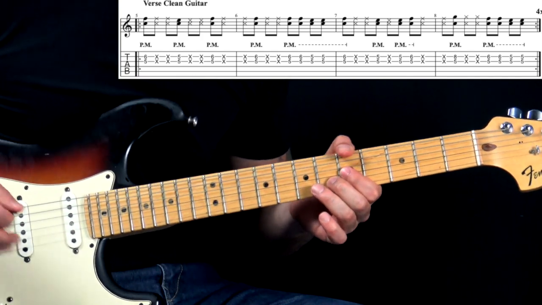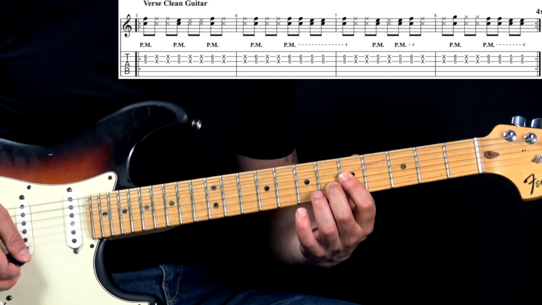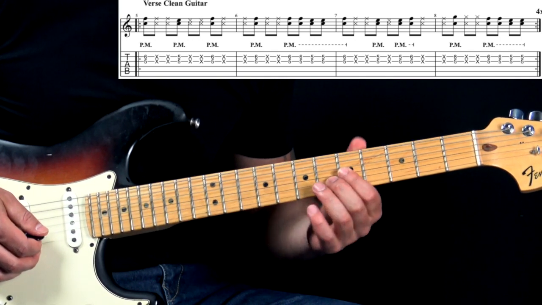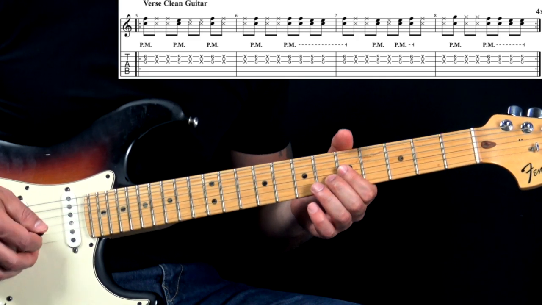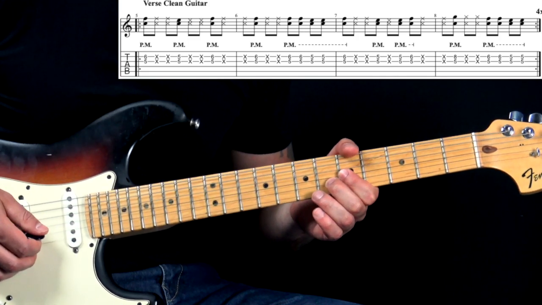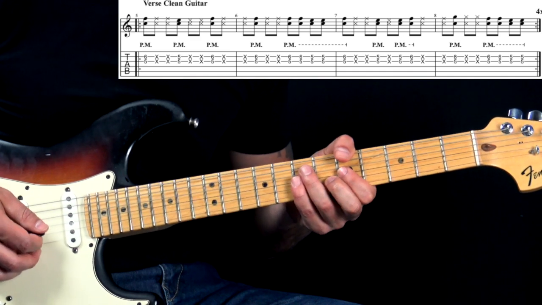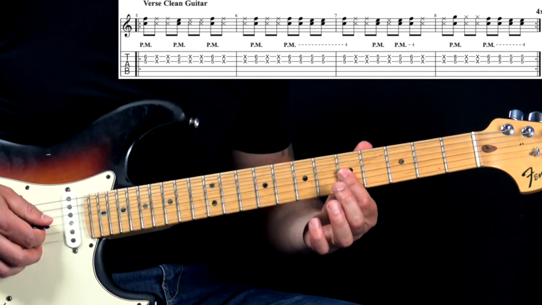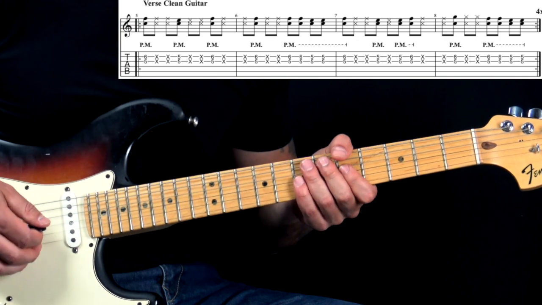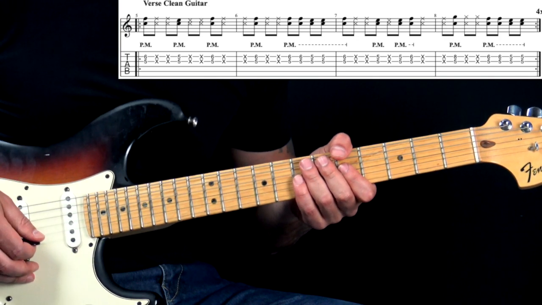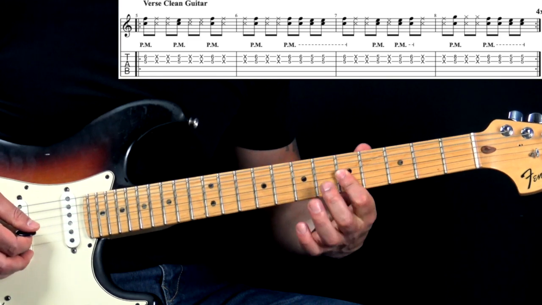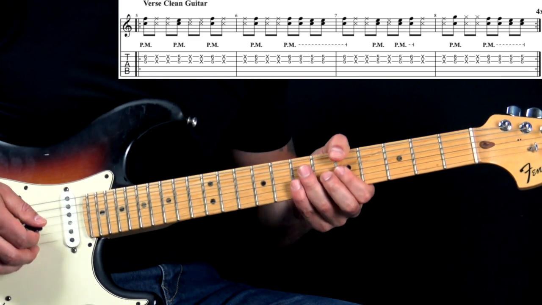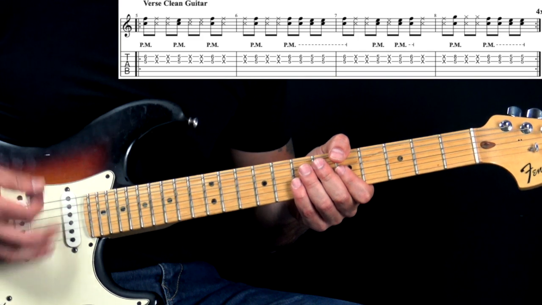Okay, so that's the first part, and then the second part, it's very similar with a couple of exceptions. So it starts off again with the first double stop, then we have 2 muted strings, second double stop, then we have once hitting the muted strings, and then from the first double stop we go right into the second, followed by 2 muted strings again.